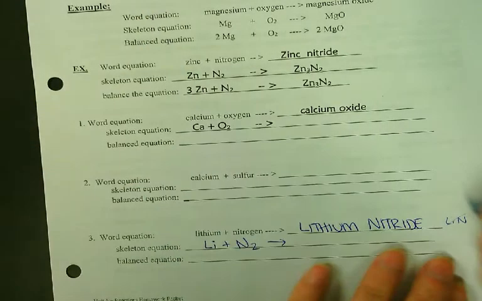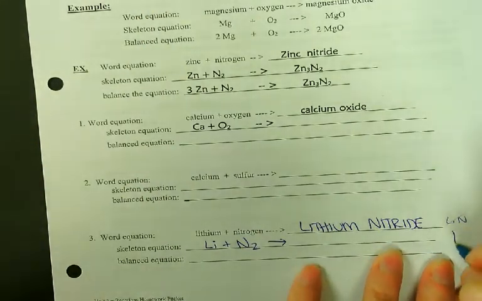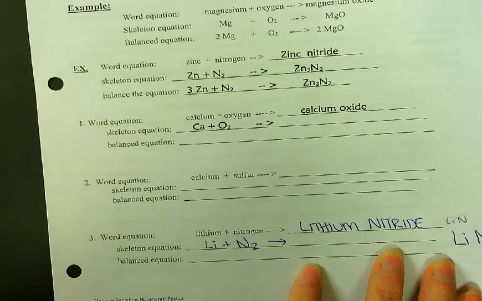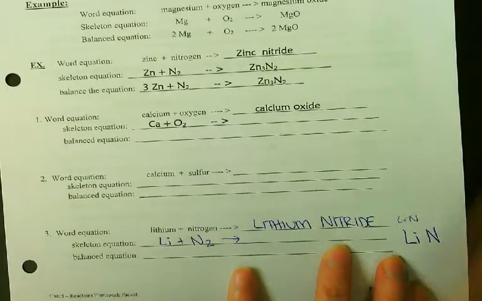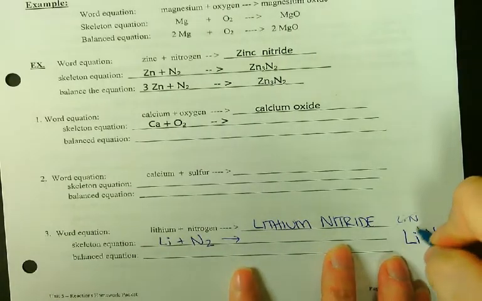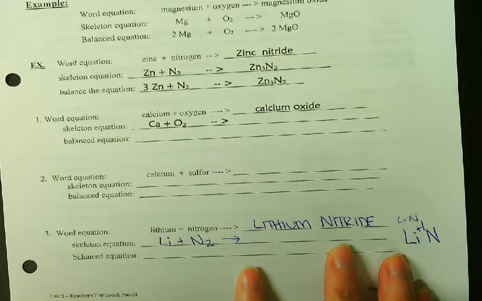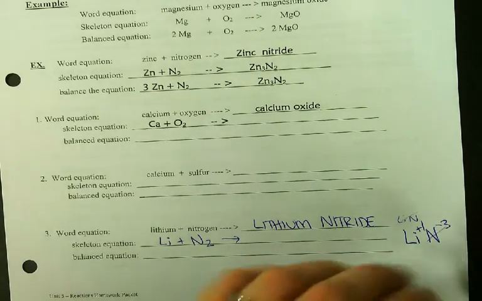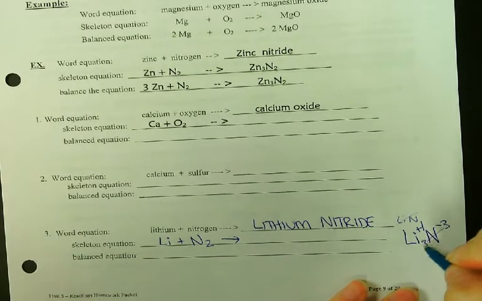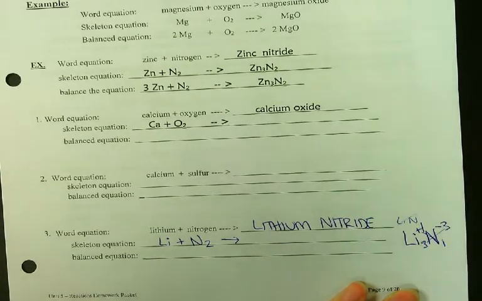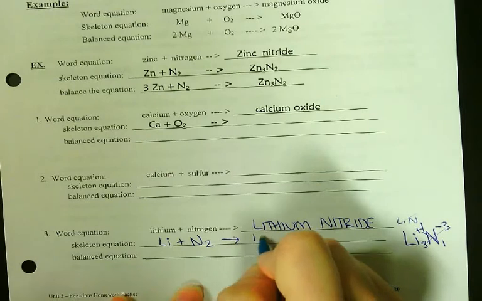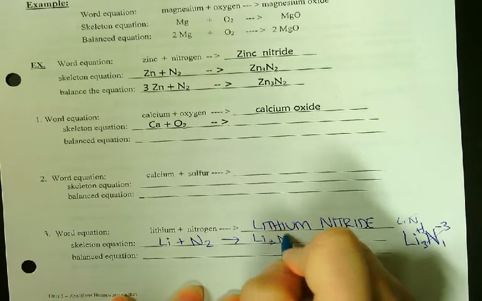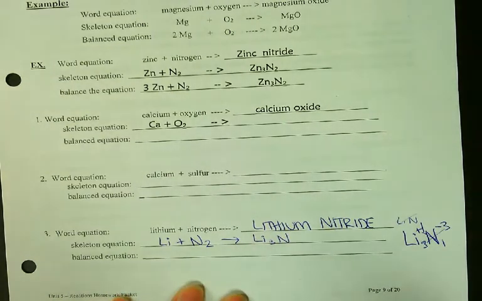And there are 4 steps for formula writing. Symbols, Li N, okay? Then you write the charges. Lithium's in family 1, so it makes a +1. Nitrogen's in family 15, so it needs 3 more to be like family 18, -3. Then we crisscross. Then we reduce and erase. So Li3N. Okay.